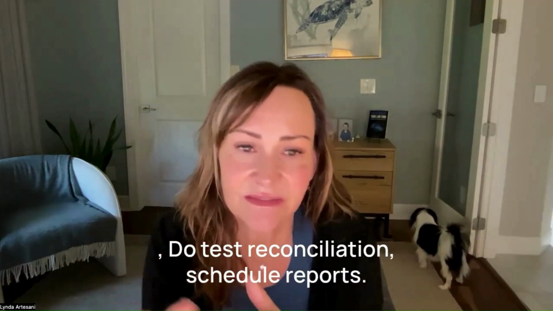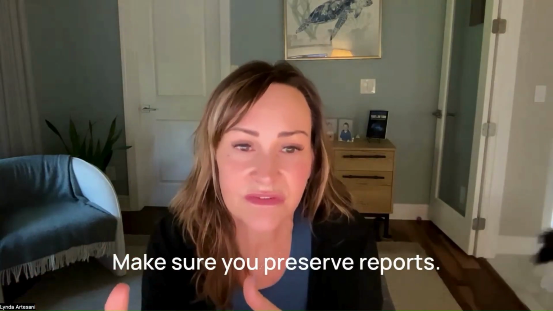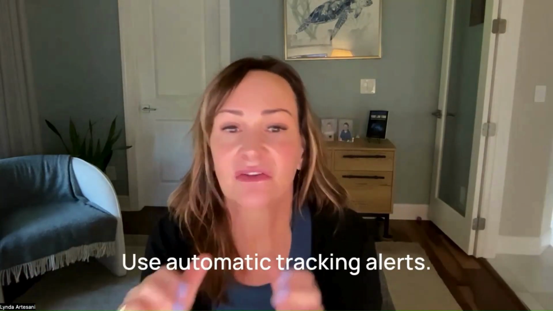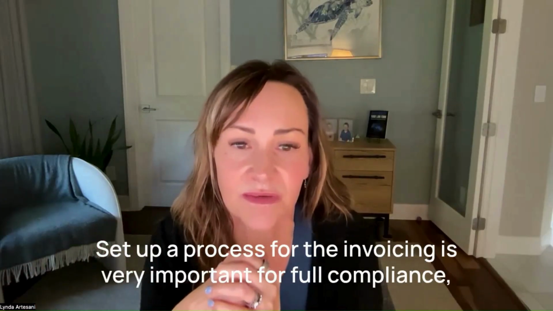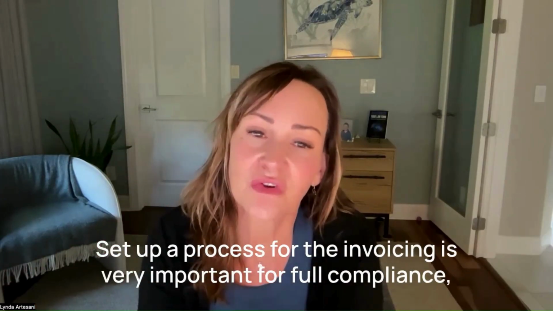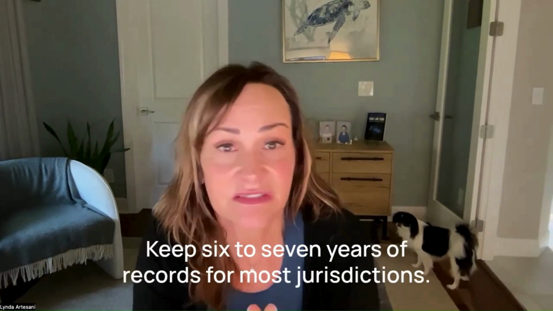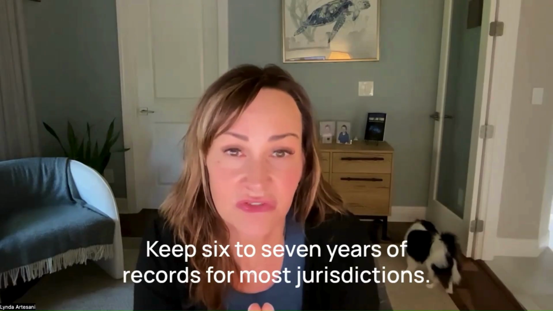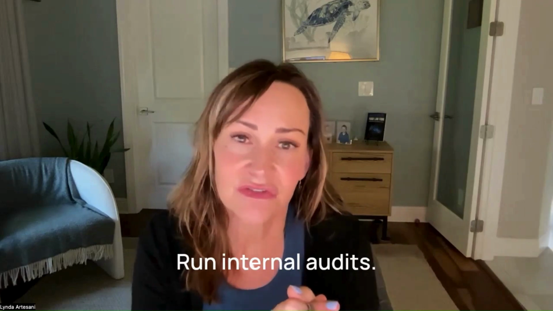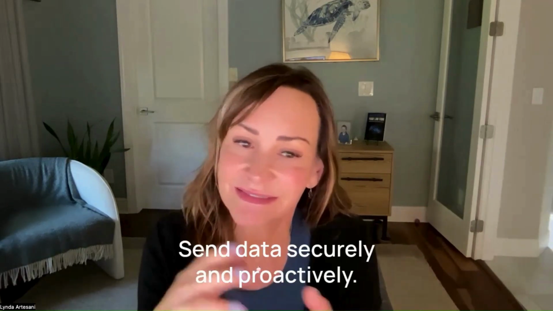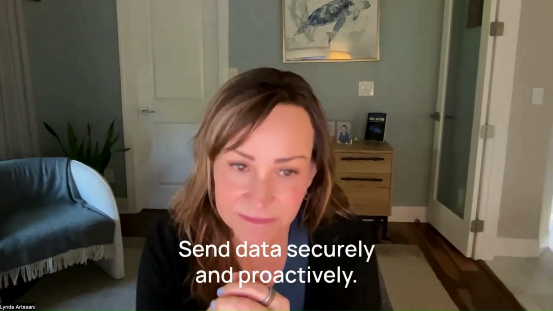Do test reconciliations, schedule reports, make sure you preserve reports, use automatic tracking, alerts, do the invoicing. Set up a process for the invoicing, it is very important. For full compliance, you must reconcile monthly. That's key. Keep 6 to 7 years of records for most jurisdictions. Look it up though, might be more for your area. Run internal audits, do spot checks, send data securely and proactively.